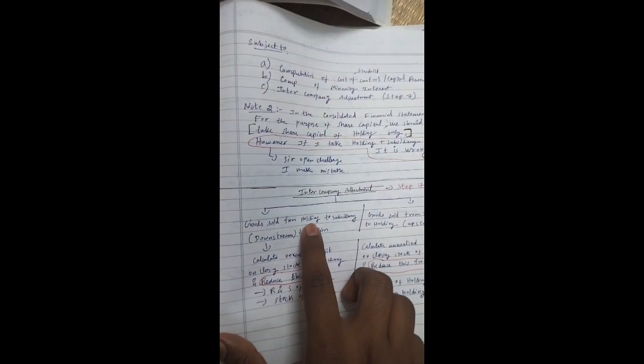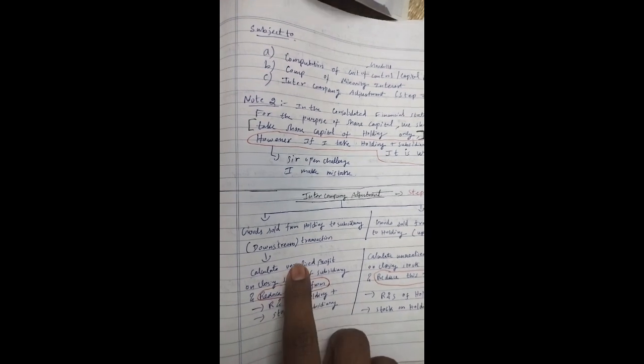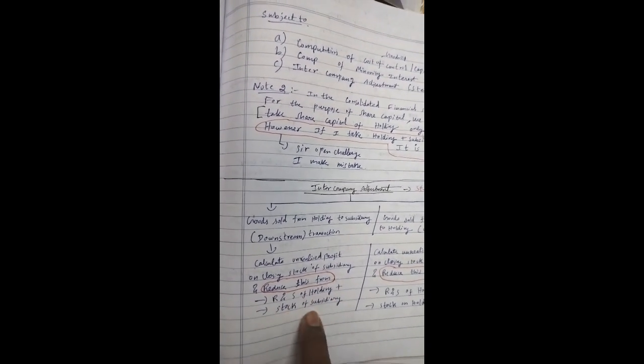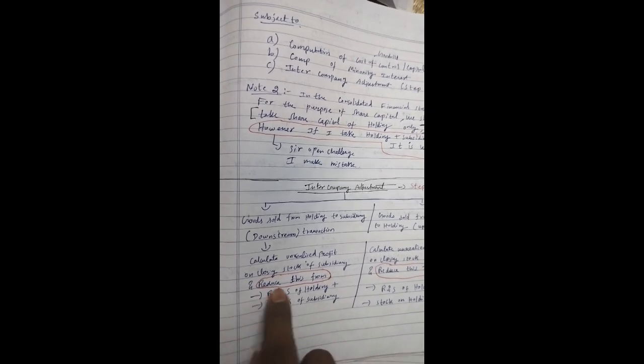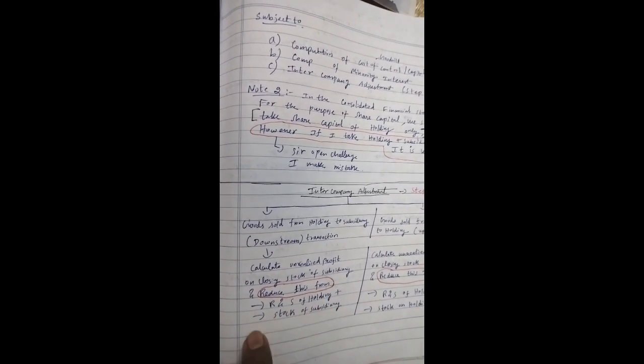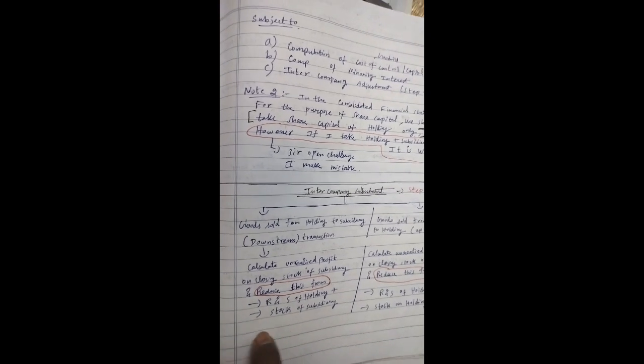Downstream transaction. If holding company sold to subsidiary, unrealized profit is reduced from reserves and surplus of holding plus stock of subsidiary. Okay, both areas. Reserves and surplus of holding we need to reduce plus stock of subsidiary. Stock of subsidiary means in balance sheet we need to reduce stock.